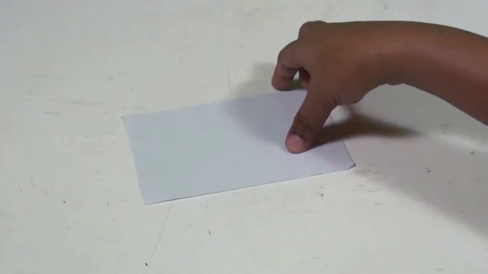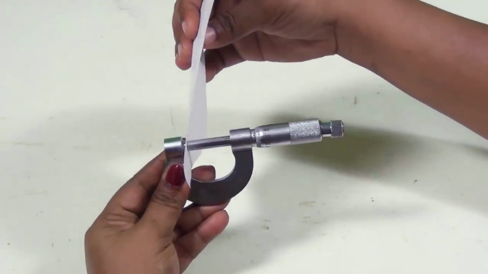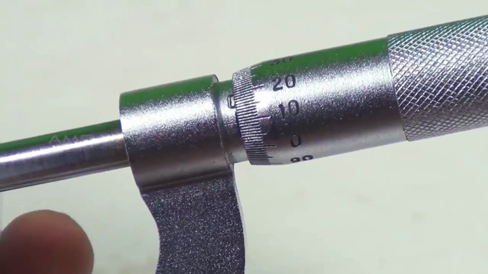For finding the thickness of a sheet of paper, grip it between the stud and screw of the screw gauge and note the readings.